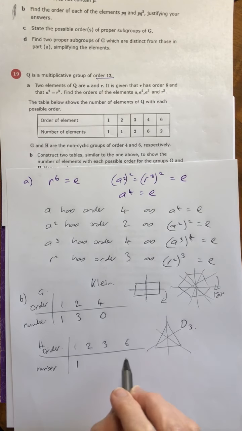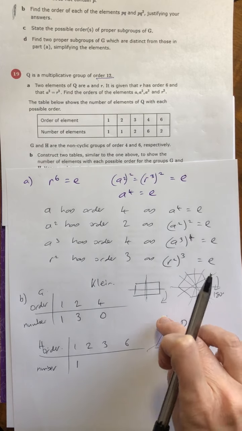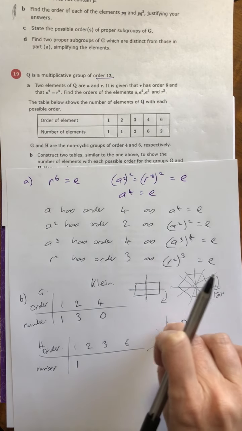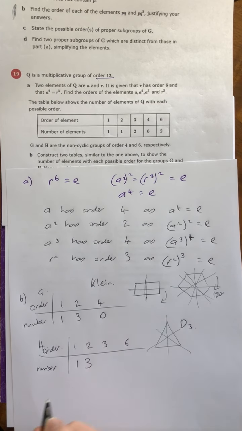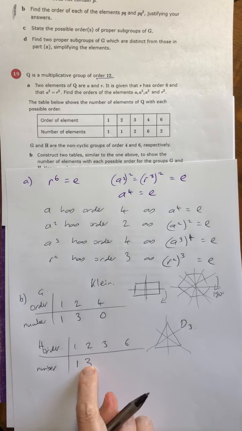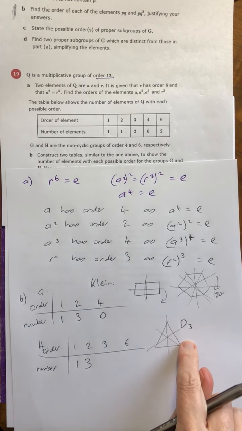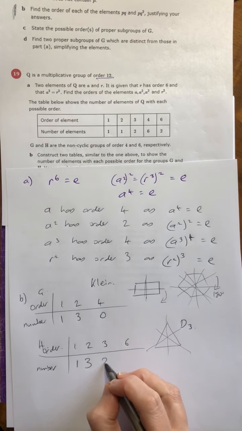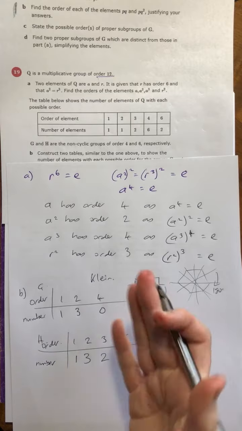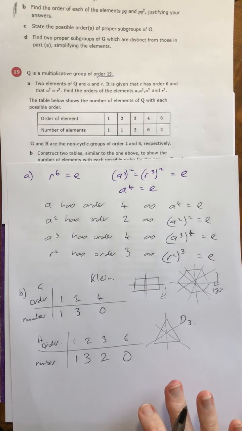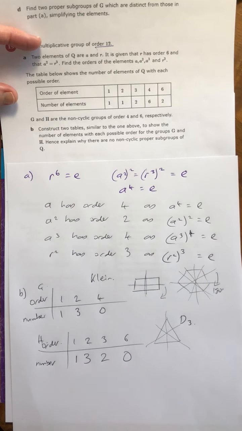Okay, I don't have a rotation of order 2 because, of course, it's got 3 sides. It's going to be 120, 240, back to the start. So I'm going to have 3 there. 1, there's 4, so there's going to be 2. Yeah, there's the 240 rotation as well as the 120 rotation. And there are no elements of order 6. Neither of these are cyclic. I know that, they're non-cyclic. So those are my group tables.